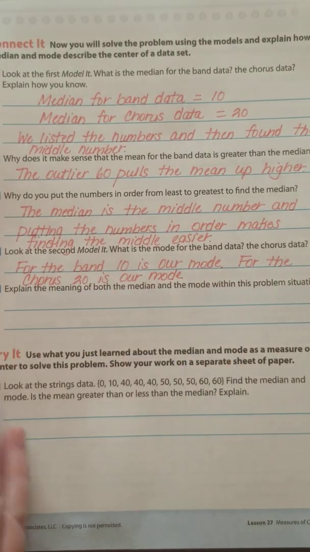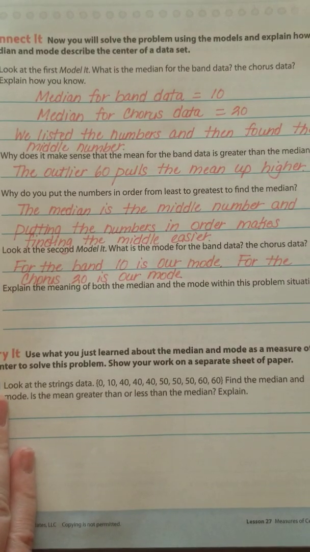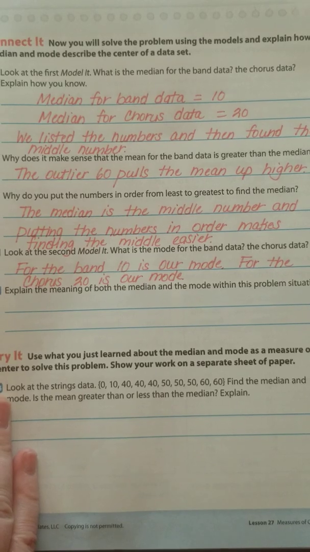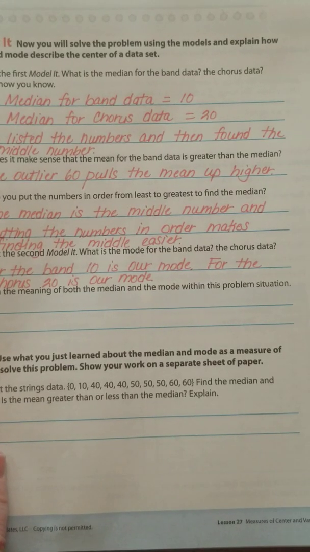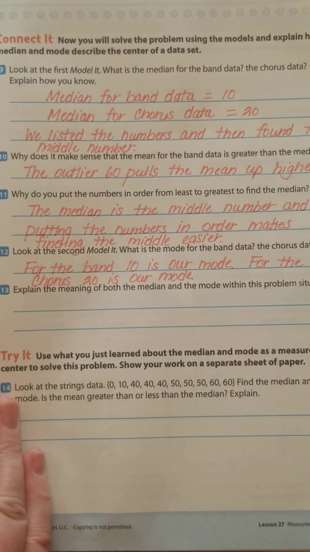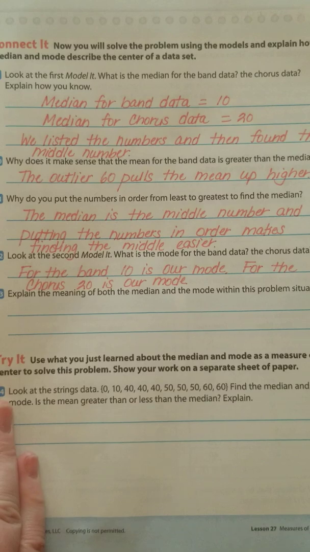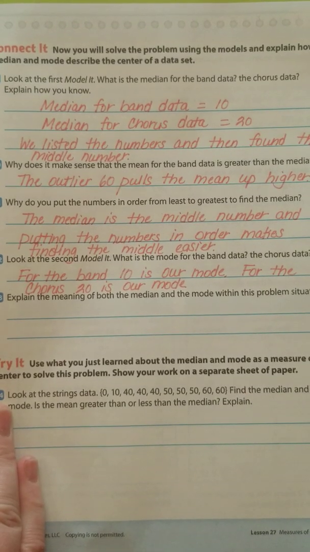And last but not least, number 13. Explain the meaning of both the median and mode within this problem situation. So to answer that question, we know the median is the middle amount of money raised. The mode is the most common amount of money raised.